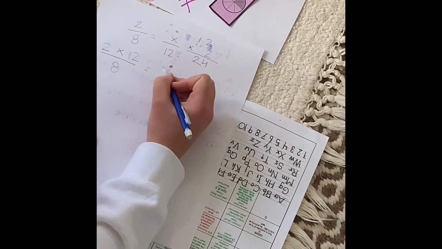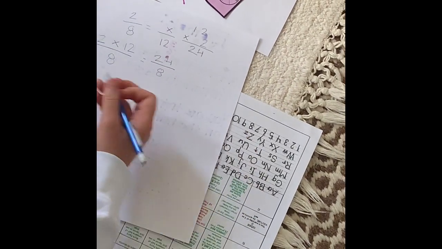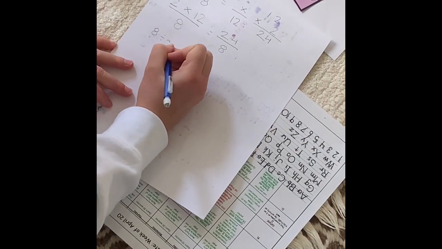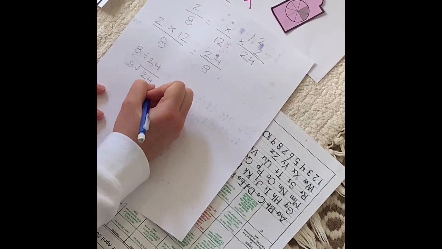So the answer is 24. So this is 24 over 8. Then we can do our division. 24 divided by 8. So 8 on the outside, 24 on the inside.